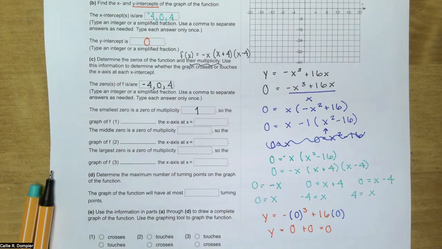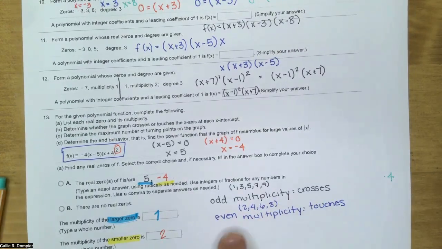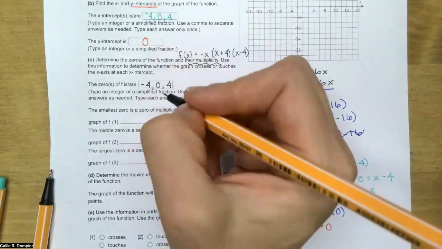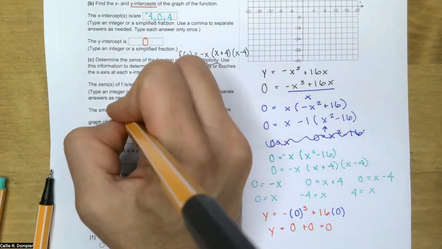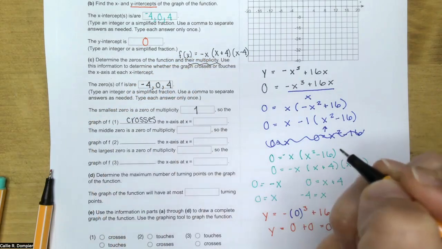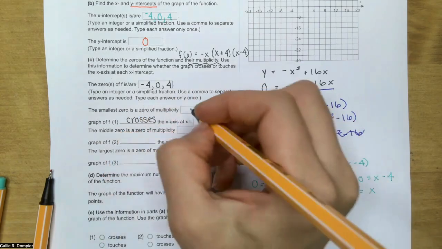Remember that odd multiplicities cross and even multiplicities touch. Odd multiplicities cross the x-axis at x equals negative 4.